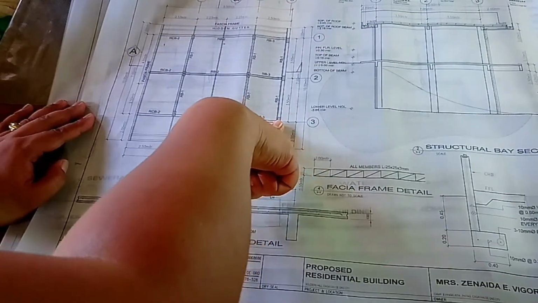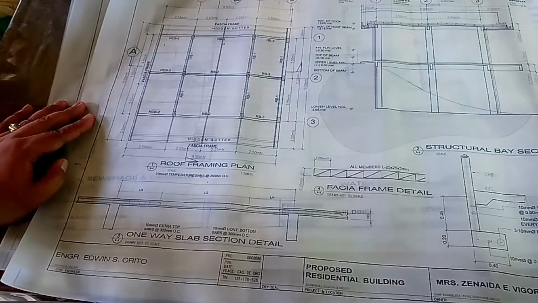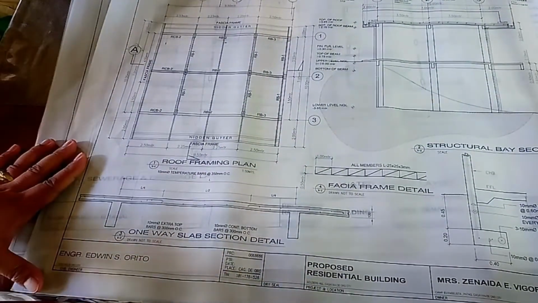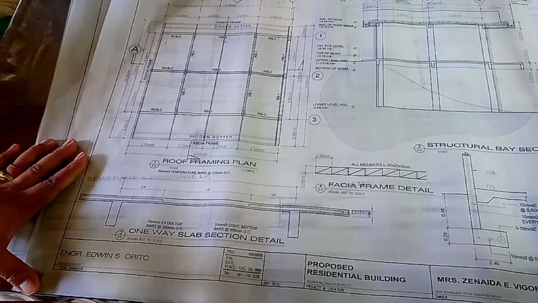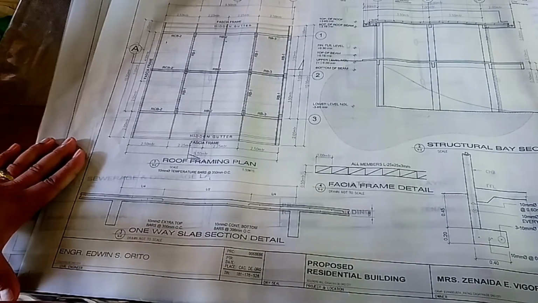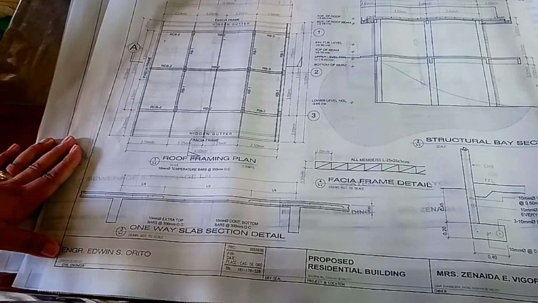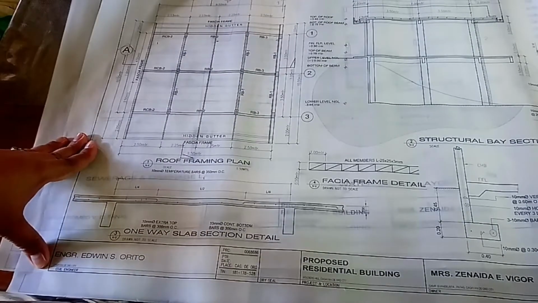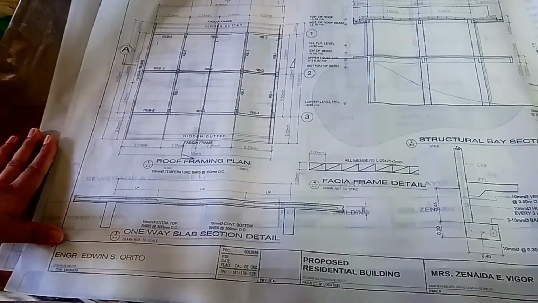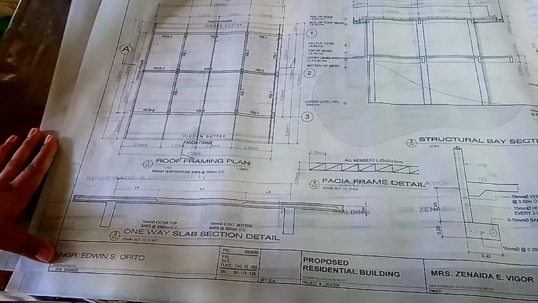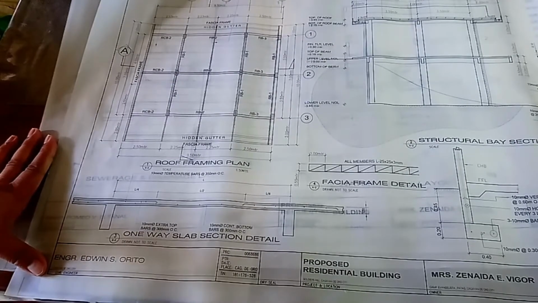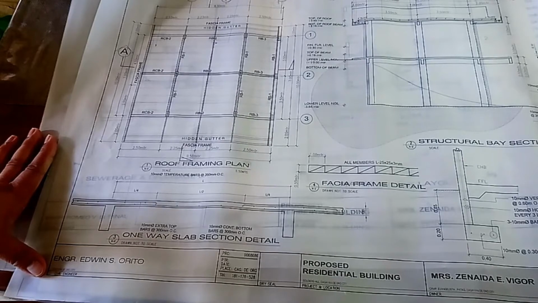So I think you got the gist already on how to do your roof framing plan. It's basically simple. As you've noticed again, in our plans we usually use 1:50 scale. You can do 1:100, but the problem with smaller scales is that it can't be that readable at the site. So when you want something to be easily readable by your foreman on the site, you must do it with a bigger scale.